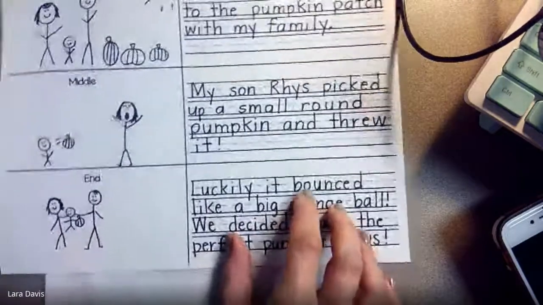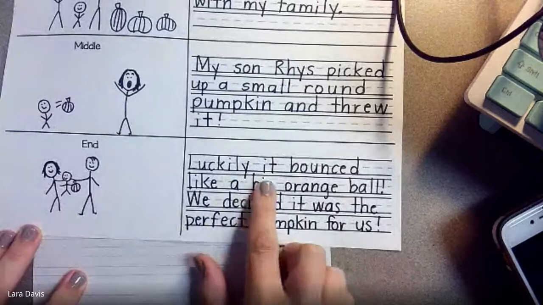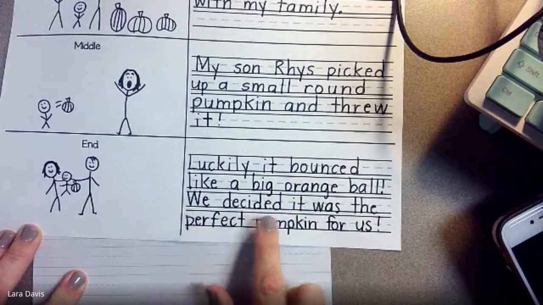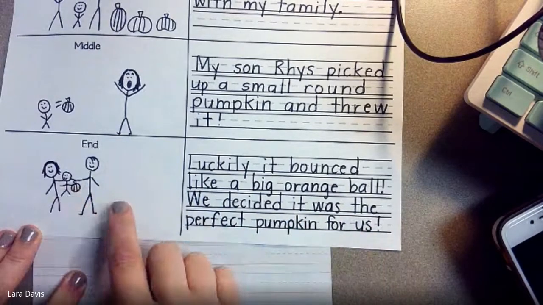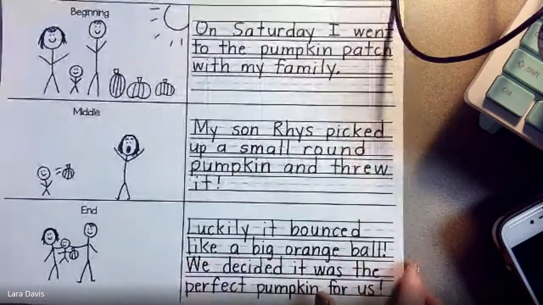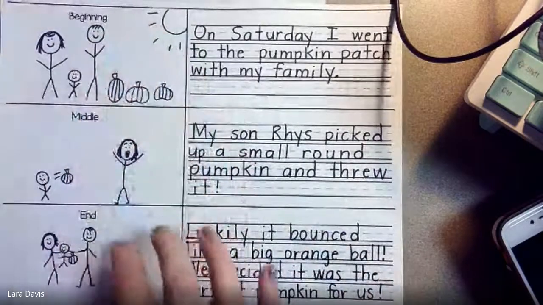And for the end of my story, I said, luckily, it bounced like a big orange ball. We decided it was the perfect pumpkin for us. And here we are with Reese and his pumpkin. So that was my planning that I worked on. Just like you all, I planned out my story, beginning, middle, and end.